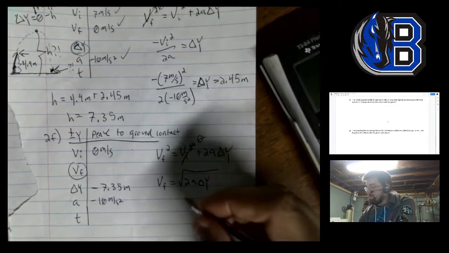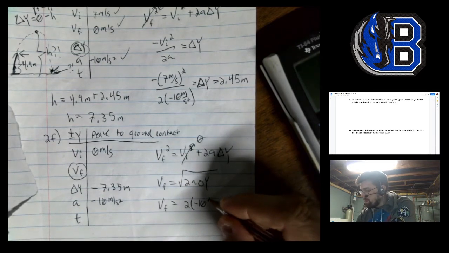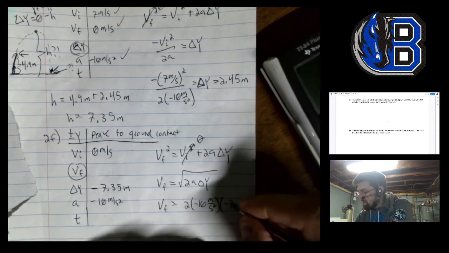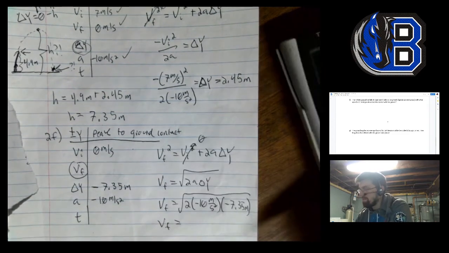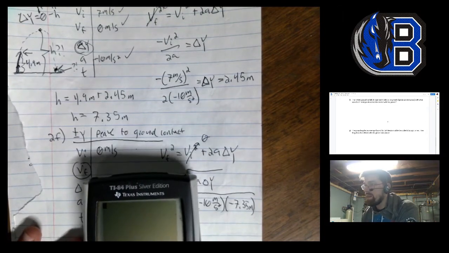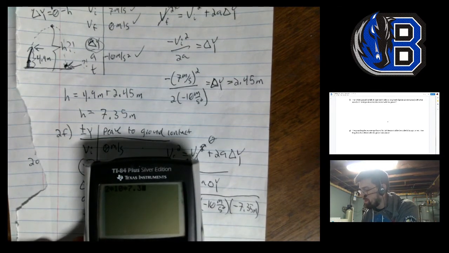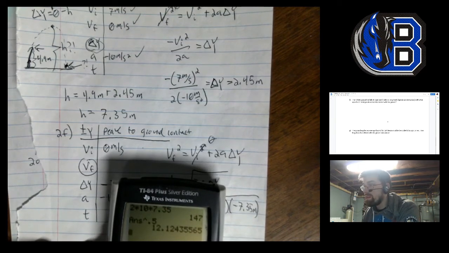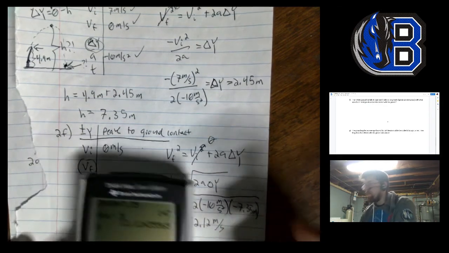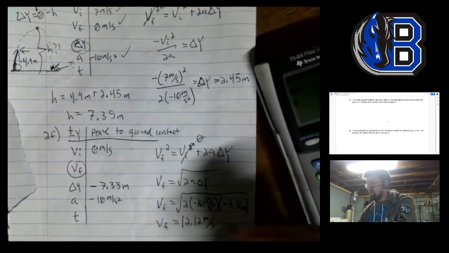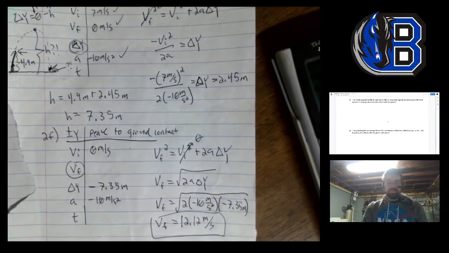And this is a form that you've probably become familiar with also. Alright, a negative times a negative is a positive. So it's 2 times 10 times 7.35. It's going about 12.12 meters per second. Forgive my lack of interest in significant figures. I promise when I do real science for myself, I do pay attention to sig figs. Alright, so that's how fast it's moving.